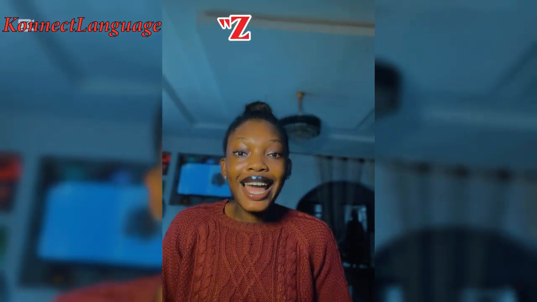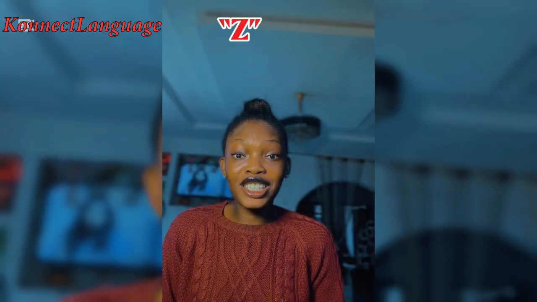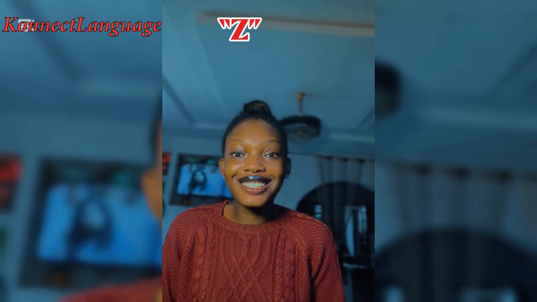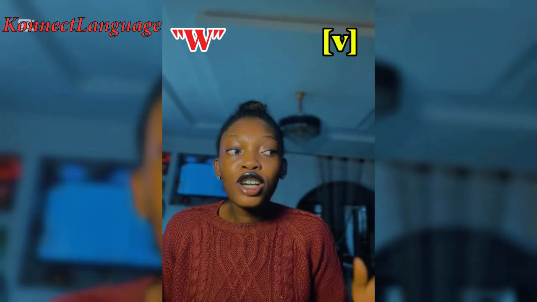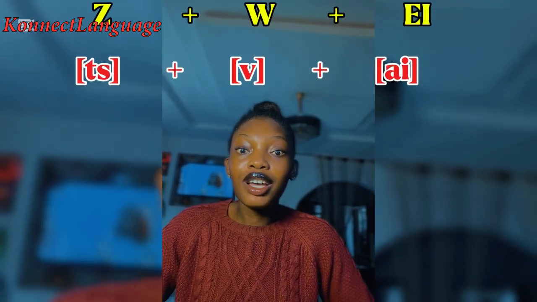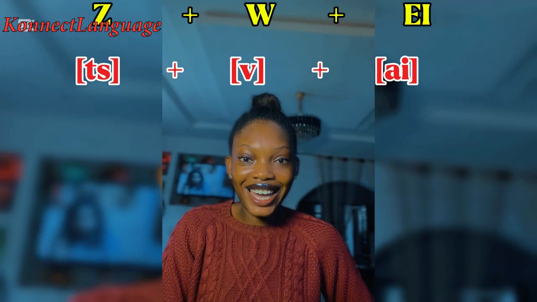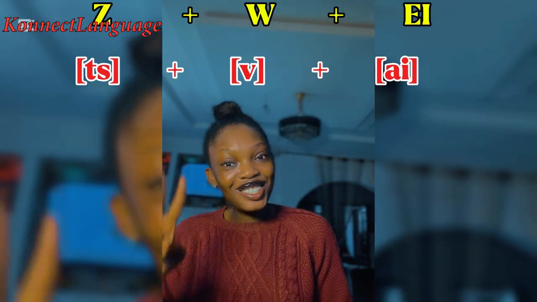Now I'm going to break it into 3 parts. I already explained EI, right? So let me quickly explain Z and W in German. Z in German is Z. But then here is a tip. Any German word you come across with Z, just pronounce it ts, ts, ts. It's the combination of T and S. Then W in German is pronounced like the English V. So anywhere you come across W, just pronounce it as V. So we have ts, v, I. Together, zwei. You are almost there. Zwei. That is 2 in German.